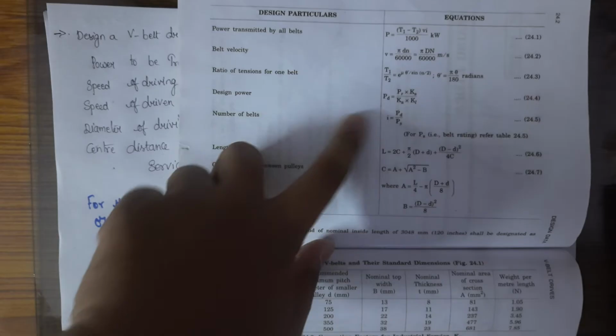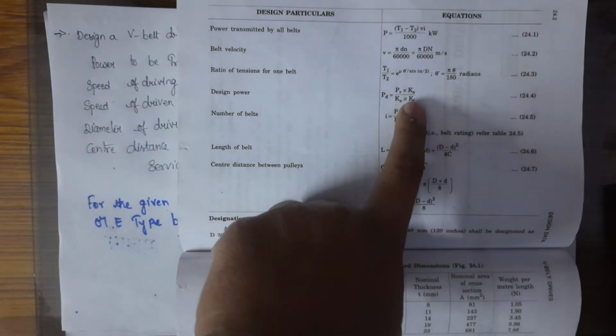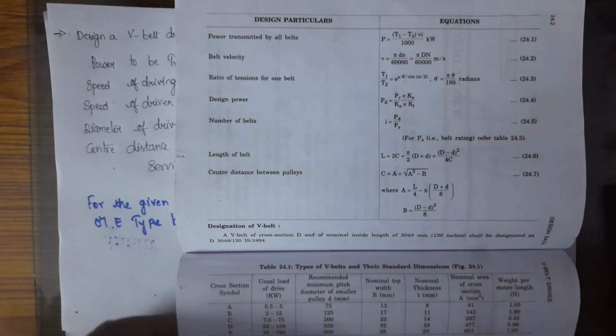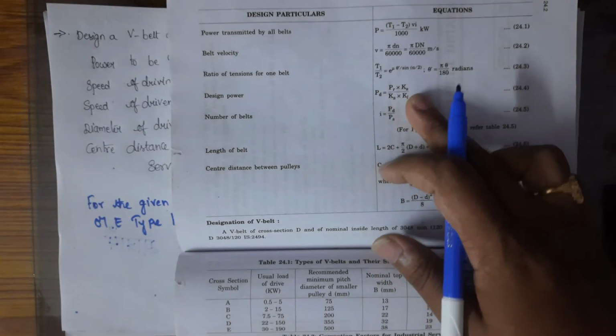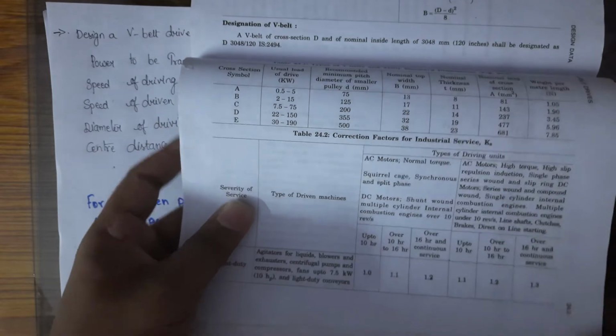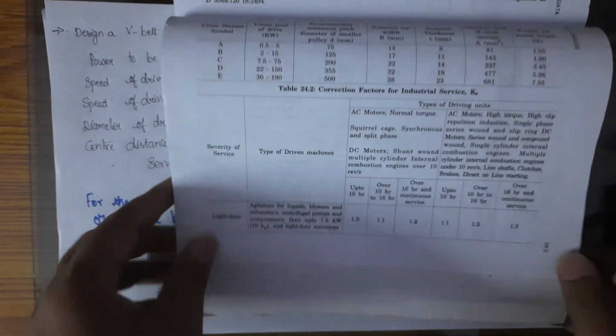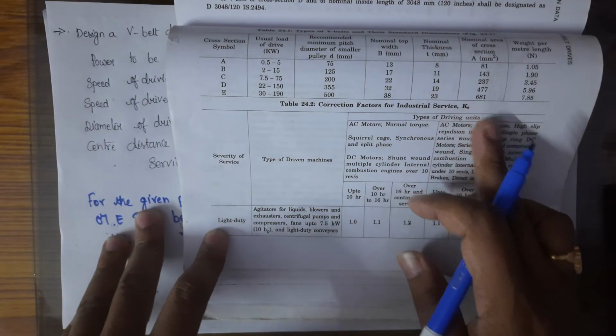The design power formula is PD is equal to PR into KS by KA into KL. Here PR is nothing but the power to be transmitted, and KS is the correction factor for industrial services. In page number 24.3 you can find the correction factor for industrial services KS.